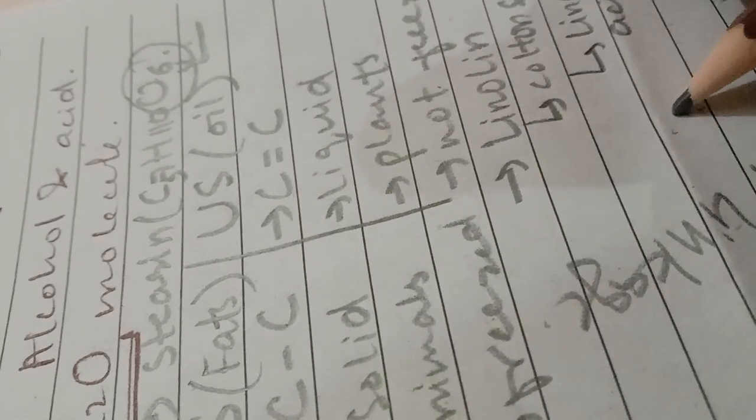The example of unsaturated is linolein, which is found in cottonseed, and linoleic acid is present in it. If we talk about the formula, it is C57H104O6. Okay, so this is done for today's video.